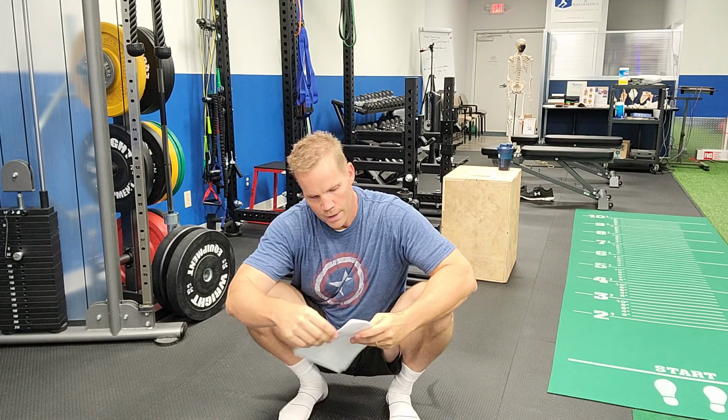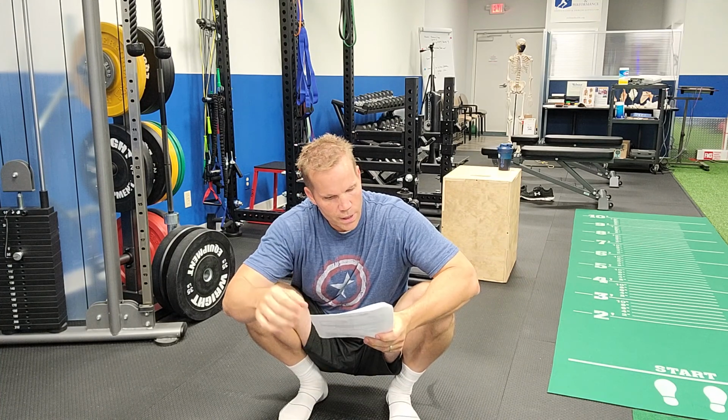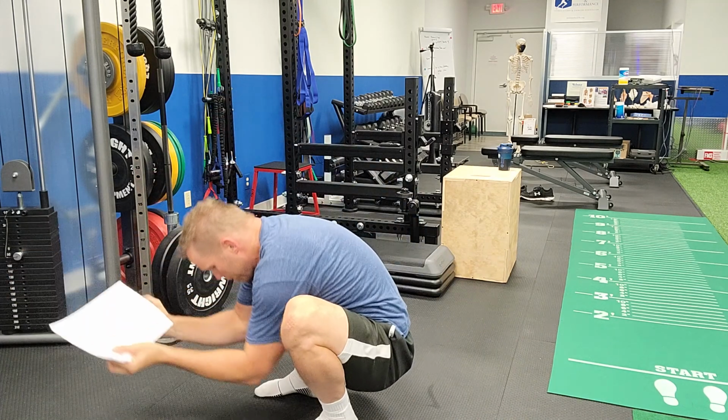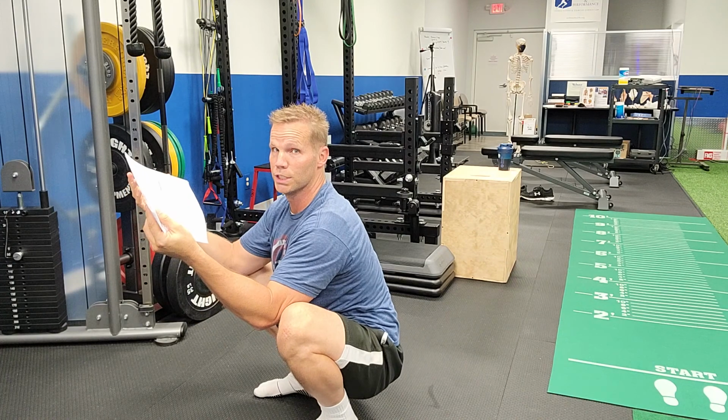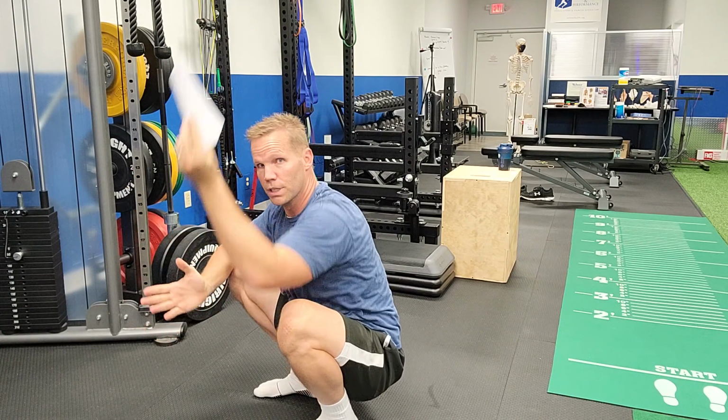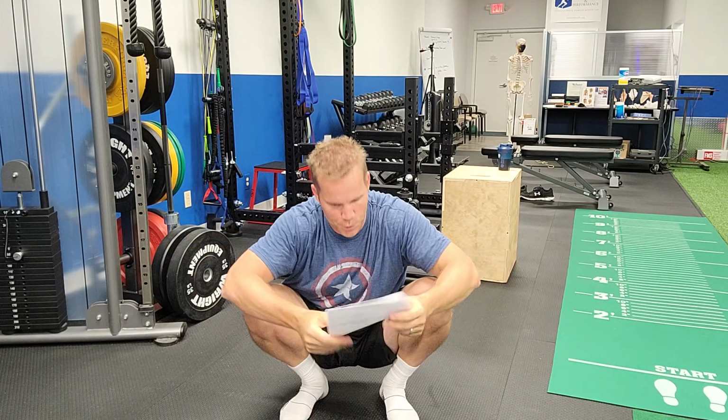Everything else is pretty straightforward. This is another position where we work on T-spine mobility, because if I cannot extend my upper spine, my chest spine, my thoracic spine, which we just call T-spine, that might make this position that much more difficult. Some people have the lower body to get into this position, but they're flexed like this. They're stuck in this position. We want to come out of this position and reach high if we can, okay? Everybody's doing well in their deep squat.